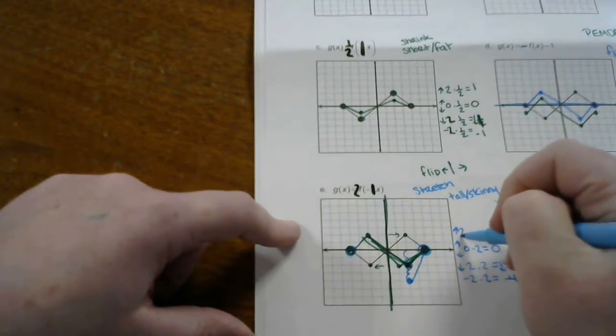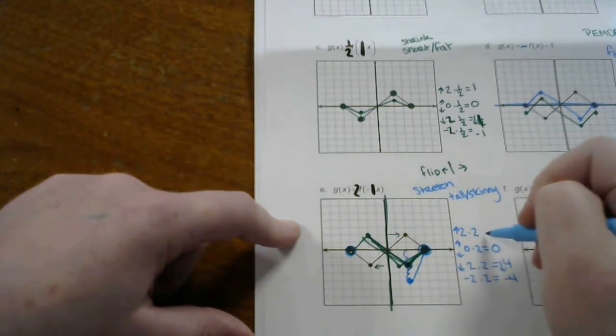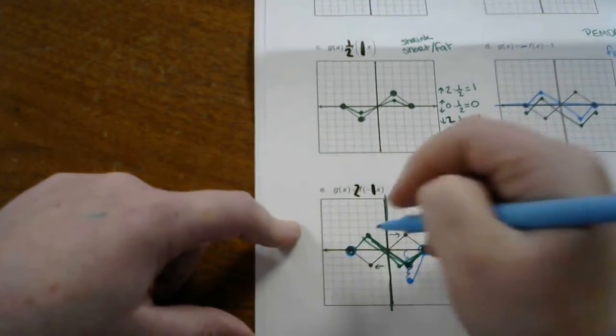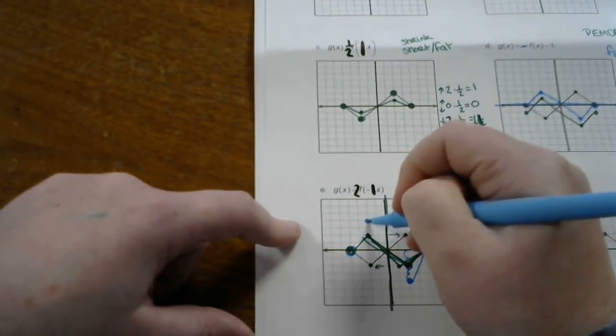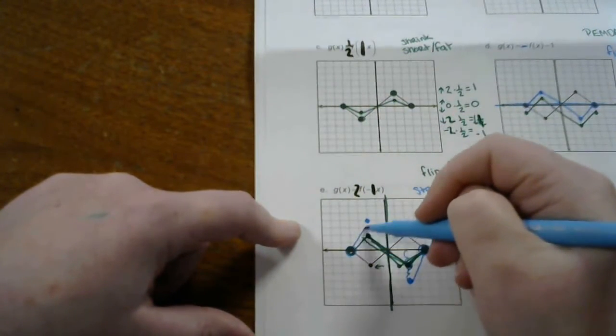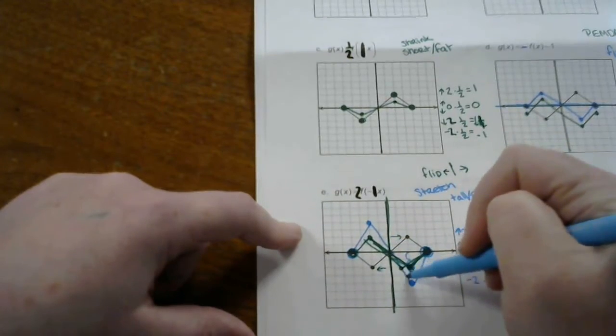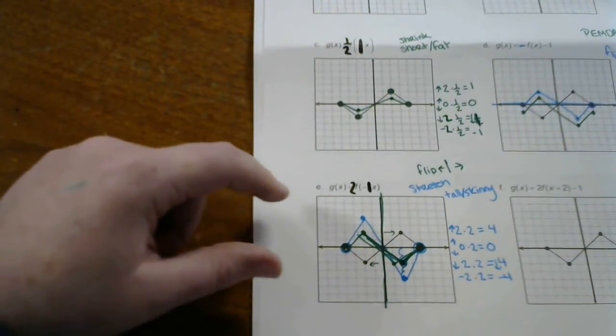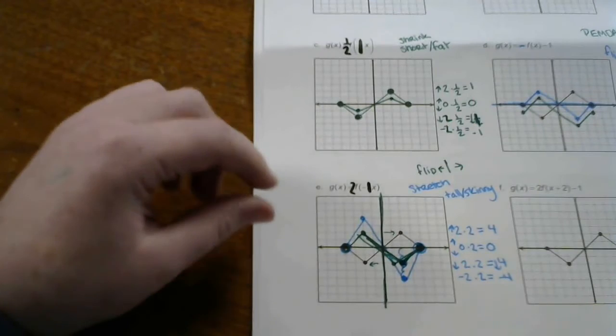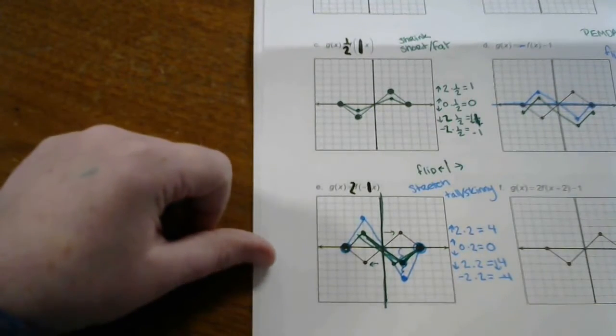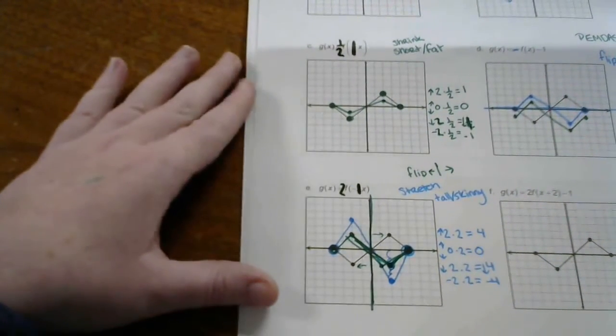This one was up 2 from the line. I multiply by 2, I get an up 4 movement. I go and I draw my lines, and I get a taller and skinnier graph that flipped over my y-axis. It flipped left and right.